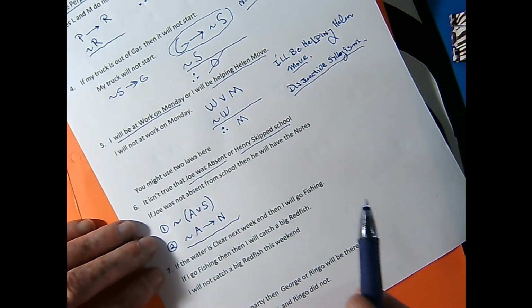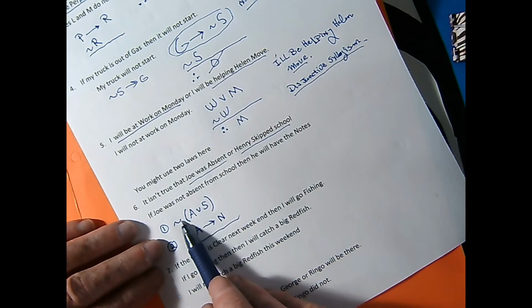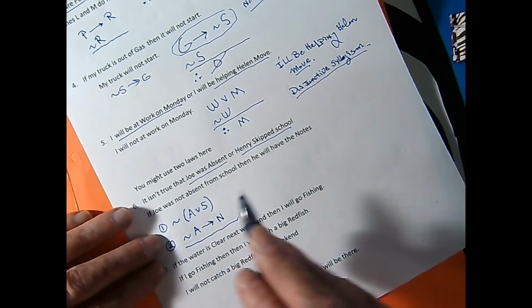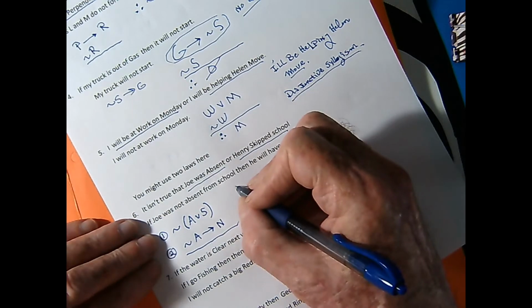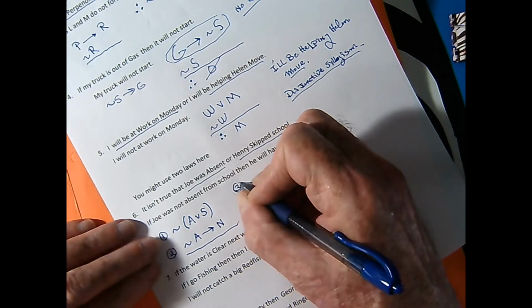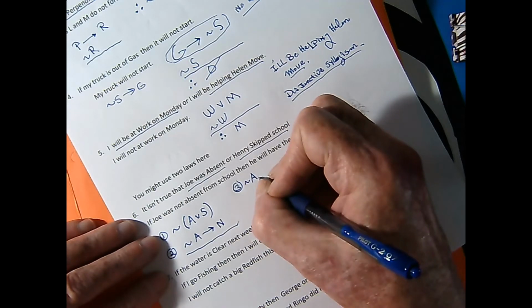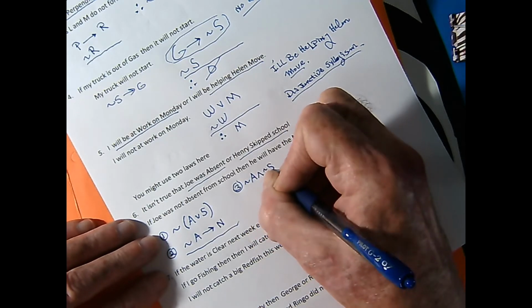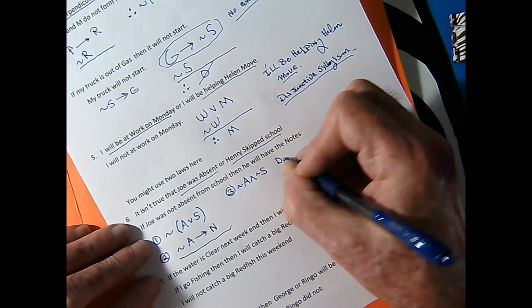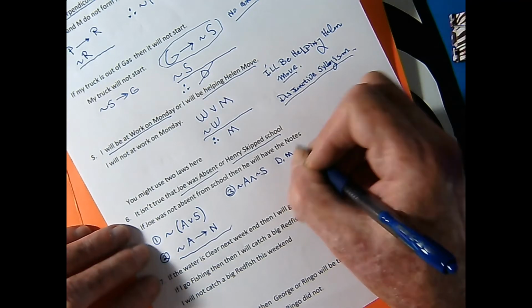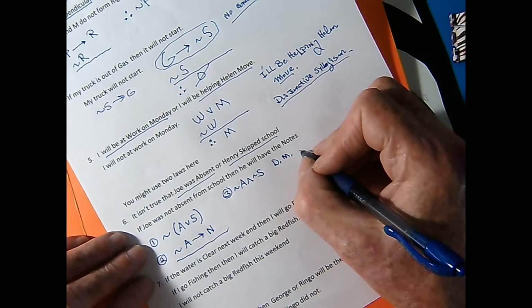Something that occurs to me right away. I can bring this negation through the parenthesis. An example of De Morgan's rule. Let's call that statement 3. I'll bring that negation through the parentheses. It would become not A and not S. I'll abbreviate that De Morgan's rule, and I just applied it to statement number 1.